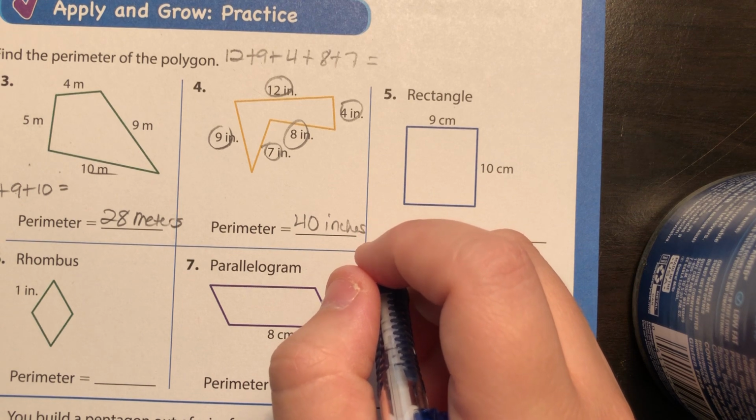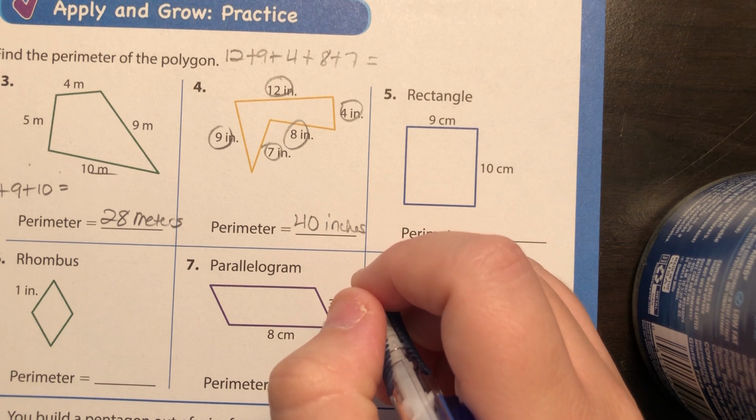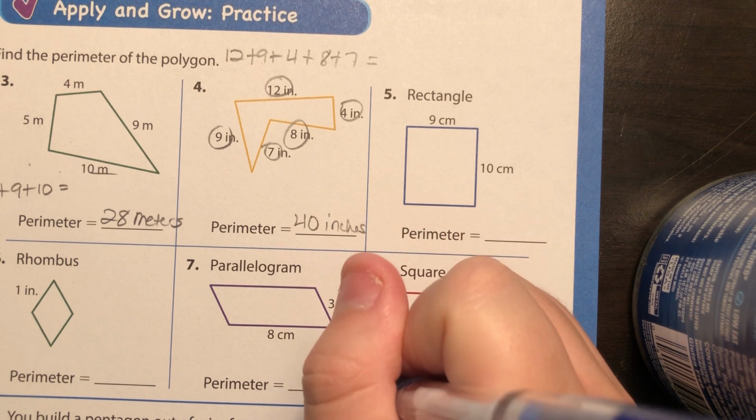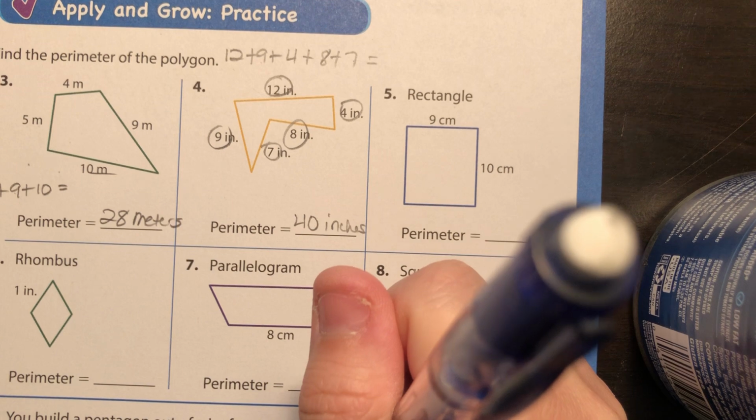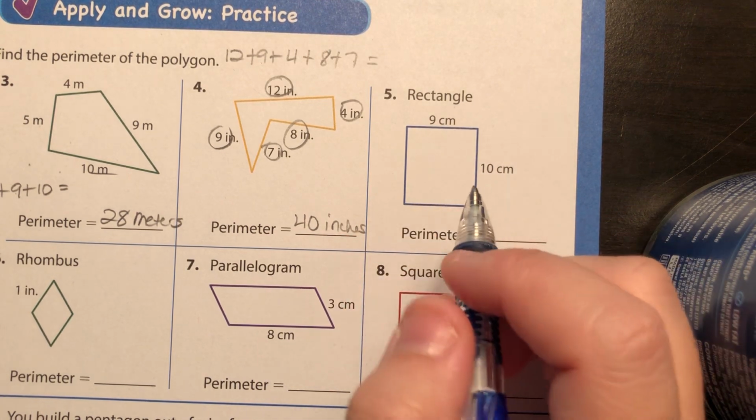Because if you just, I think it's 41, and put it down, you're going to get an answer wrong. So you want to make sure you're double checking your work. Do not rush through it, because I'm just going to make you do it again. So just do it right the first time by taking your time.